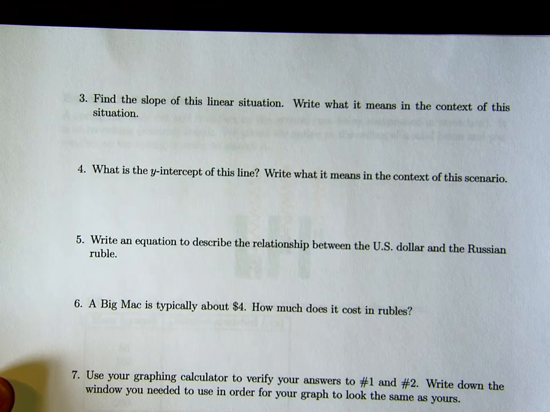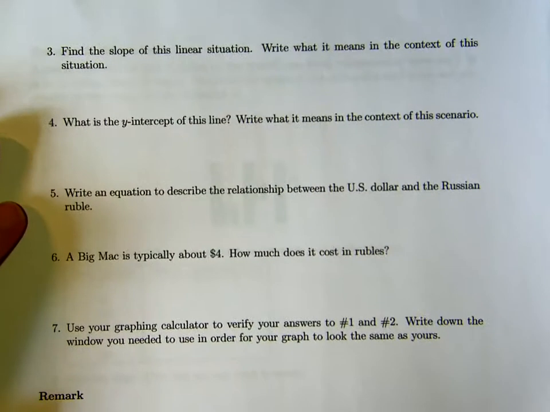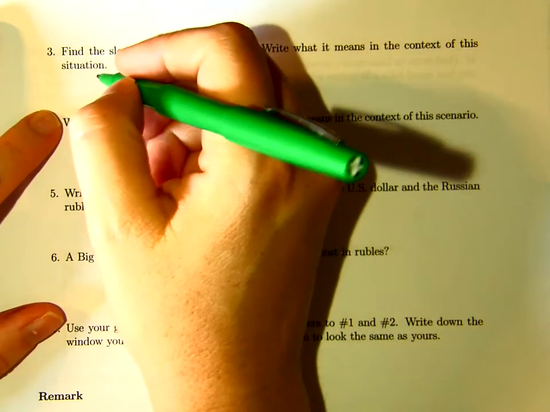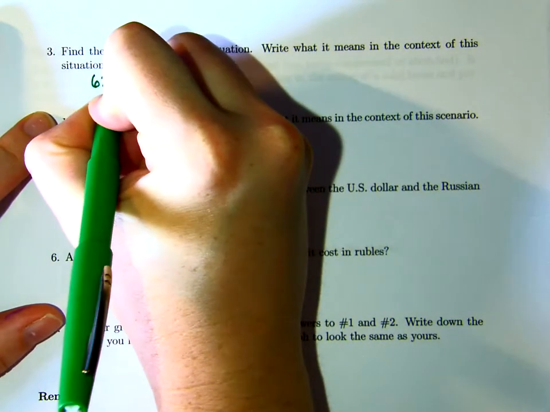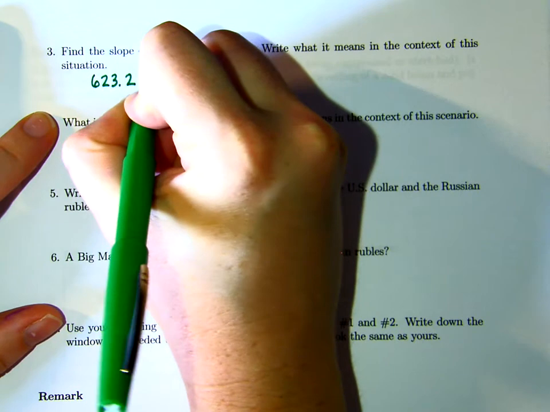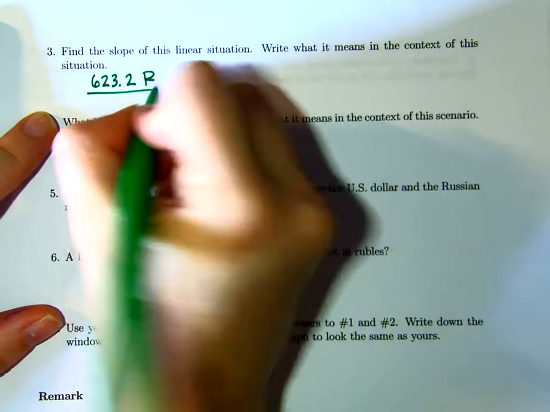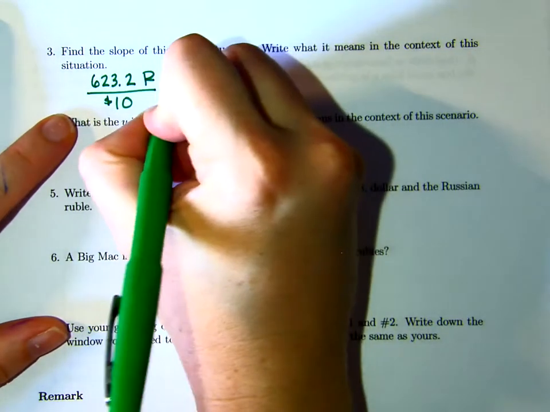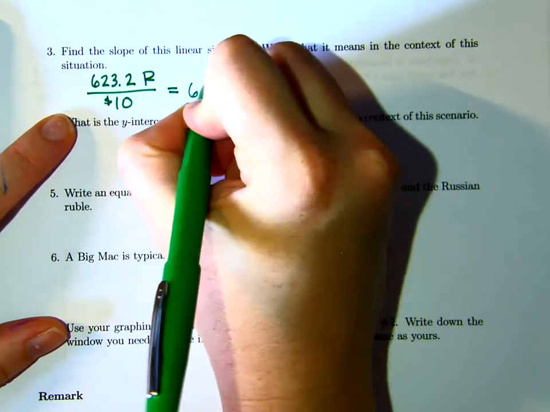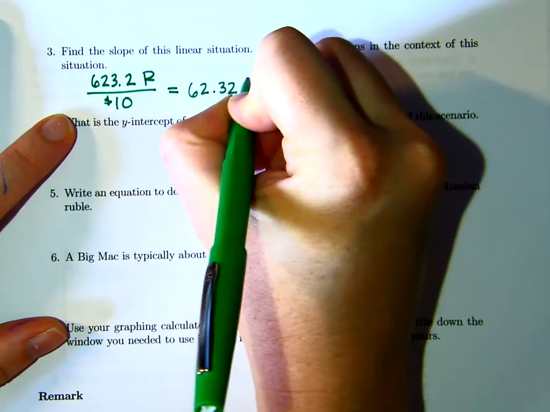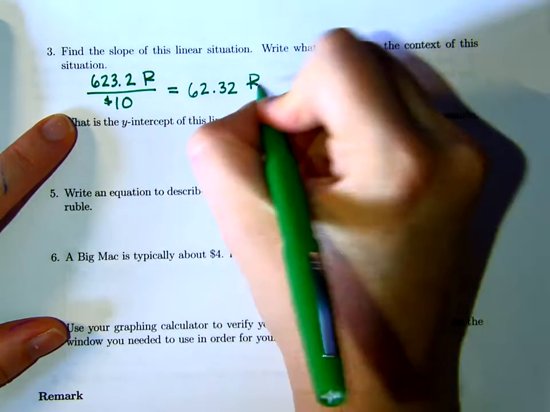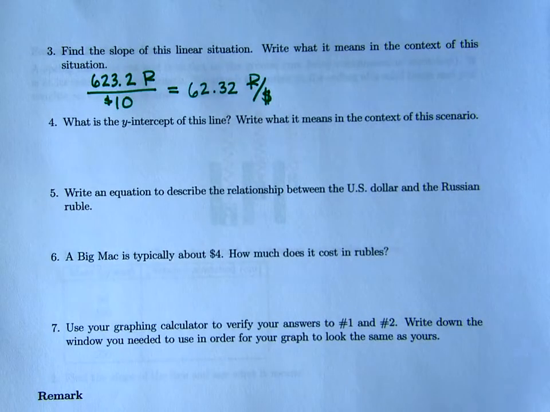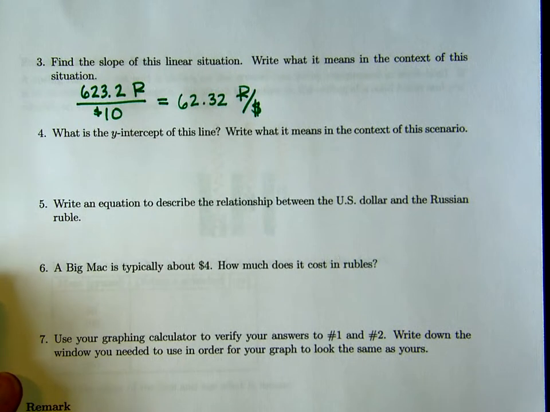Find the slope of this linear situation. Oh, right. So I just said that was 623.2 rubles for each 10 US dollars, which is 62.32 rubles per dollar. Write what it means in the context of this situation.